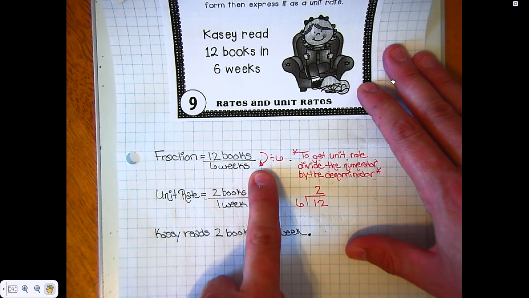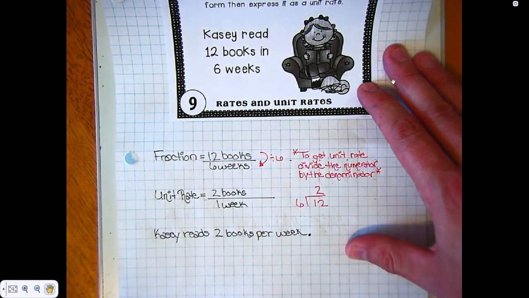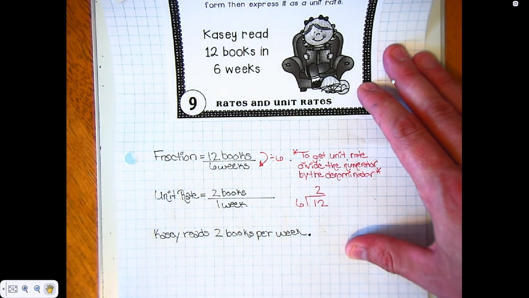Now, we're going to divide. Here I have a note for you. This is going to help you find a unit rate for every part of this assignment.